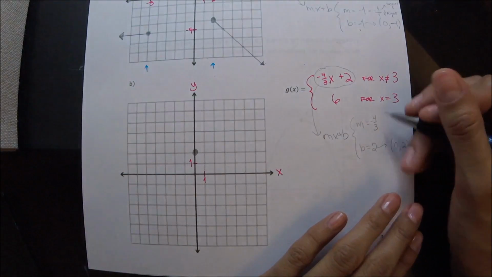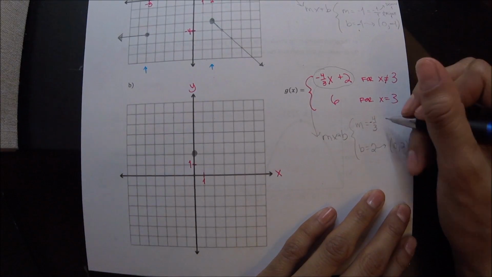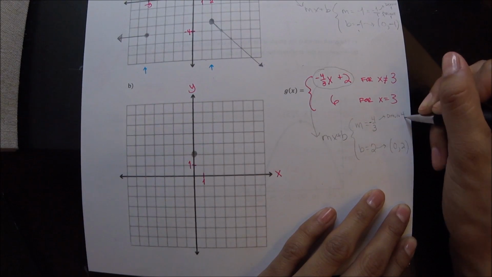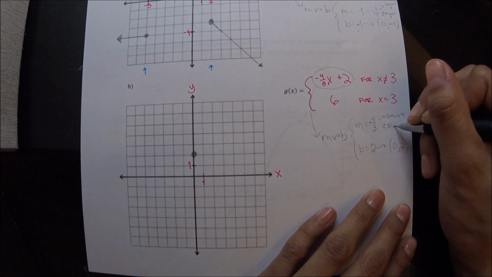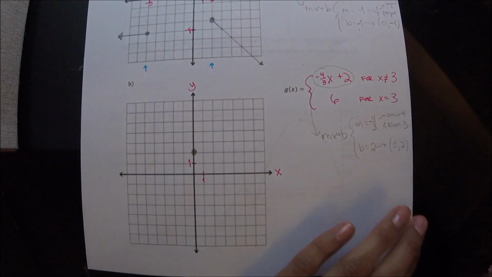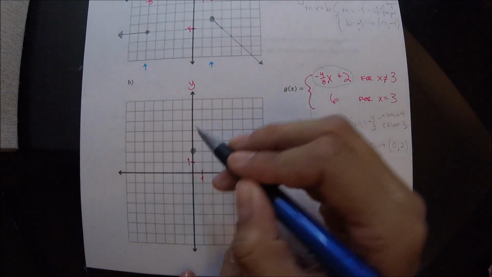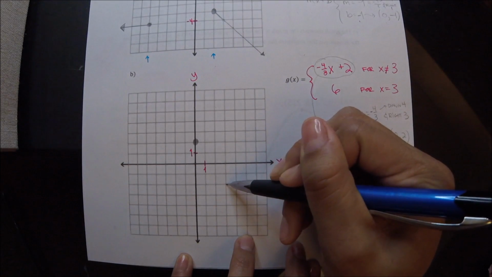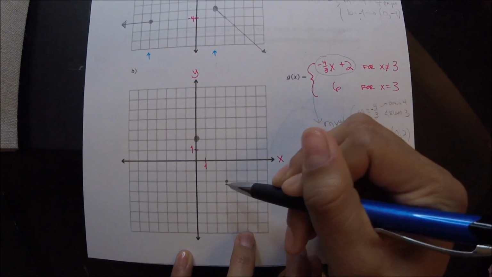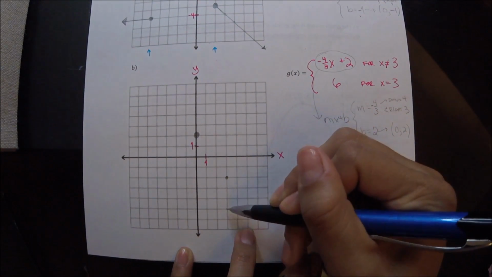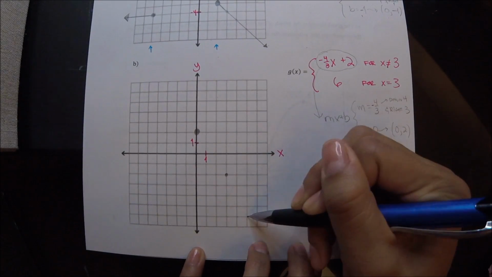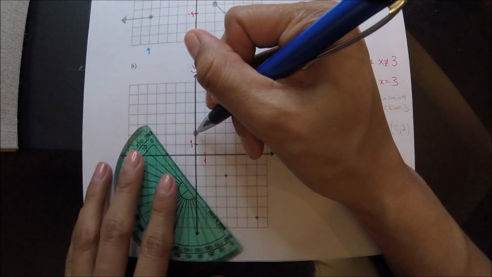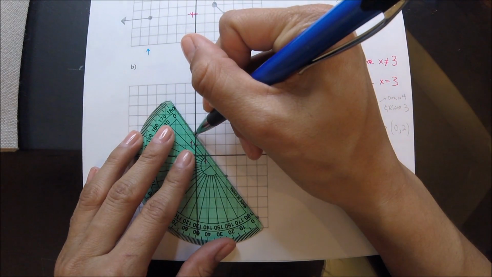And then the slope is negative 4/3, so that's telling us to go down 4 and right 3. So from this point, we're going to go down 4, 1, 2, 3, 4, and right 3. Okay, so that should be good enough. I'll draw in my line now.